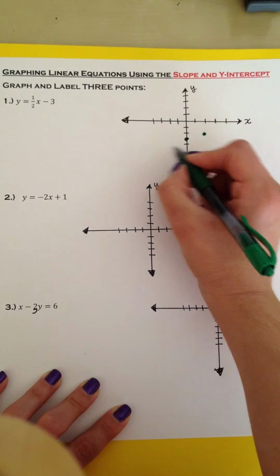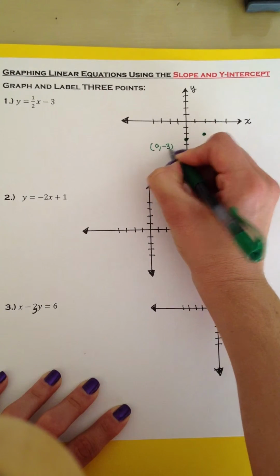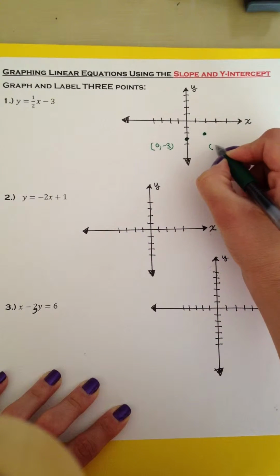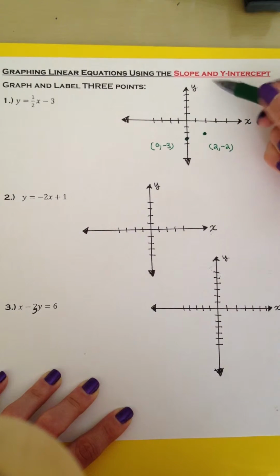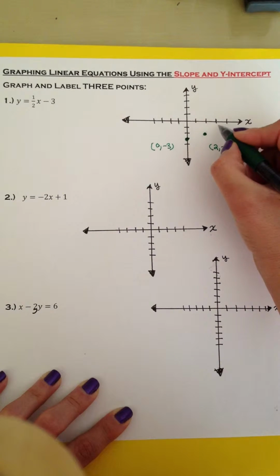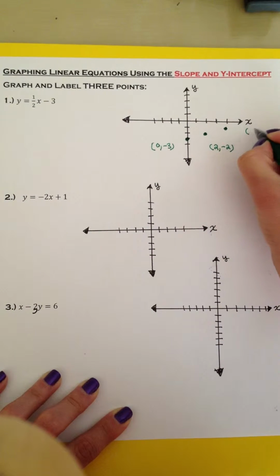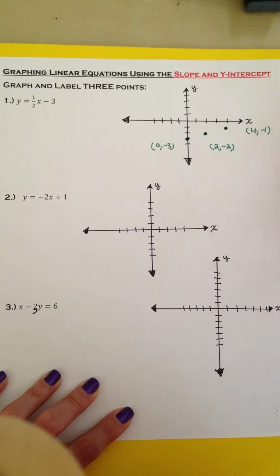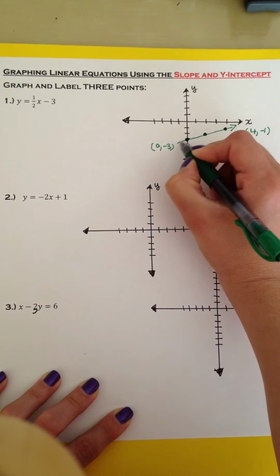You want to label your points as well. So that first point is 0, -3. The second point is going to be 2, -2. And last point, just use the slope again. What you want to do is go up 1 unit and then 2 to the right. So we have our third point. Label that. That's going to be 4, -1. And of course, we just connect our points and we have our straight line.